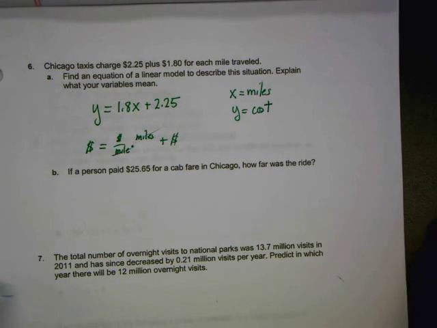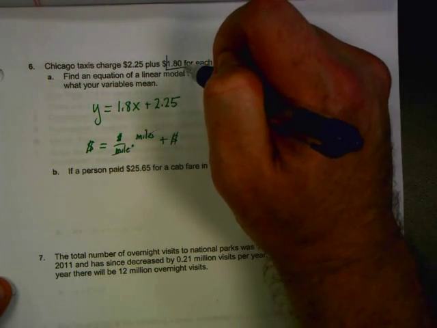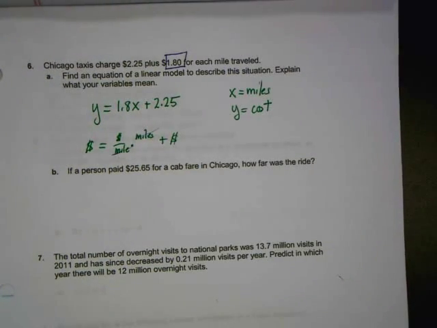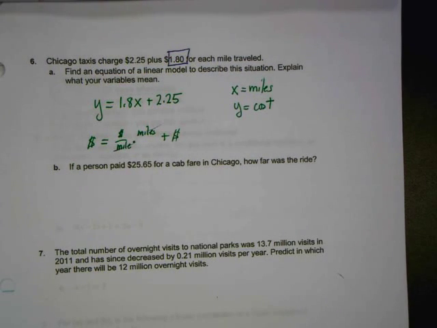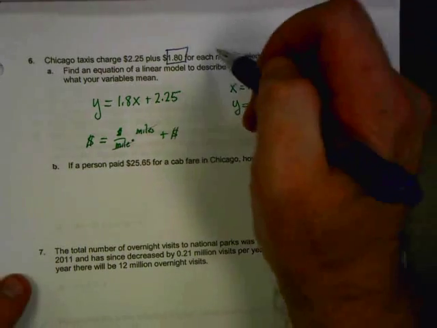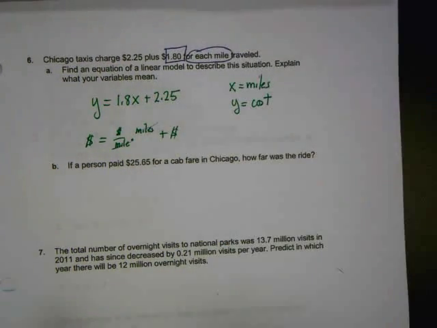How did you know that this 1.8 was your slope? Because it says each mile, that's how I kind of remember it as my slope per each. There's the big key. When you see per mile or for each mile, any wording like that, that number is always your slope. Always, always, always.